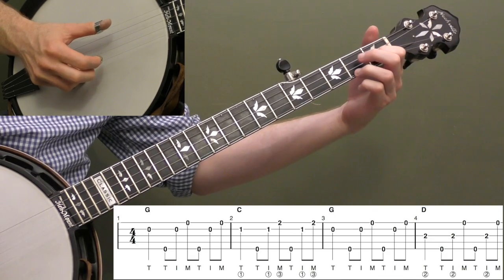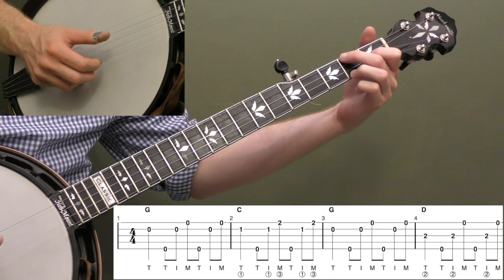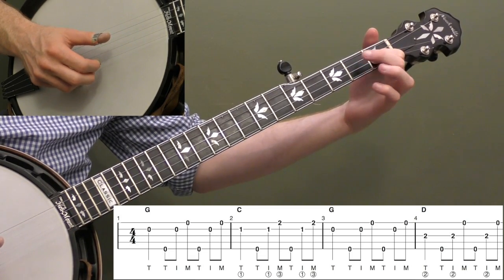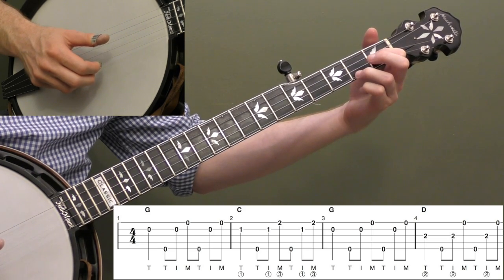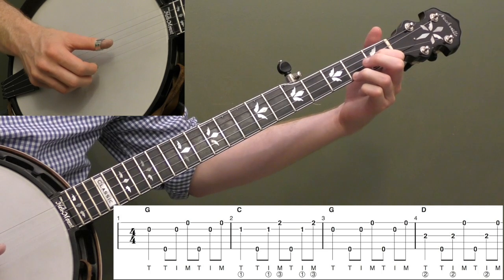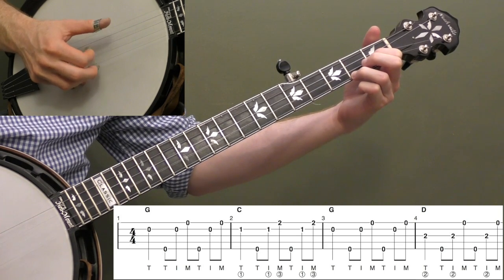Now we're going to put our C chord down. I'm just going to use a 2-finger C. You could put all 3 down if you want, but I'm just going to do my first finger on the first fret of the second string, my third finger on the second fret of the first string. I'm going to do that exact same roll with my right hand. So my thumb's going to come down, hit the second string. Then I'm going to go up and do 5, 2, 1, 5, 2, 1.